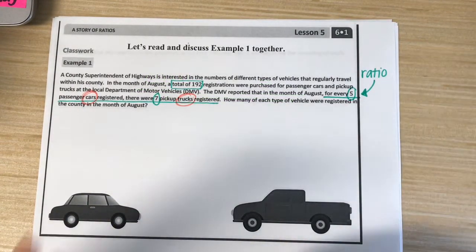This example is broken up in a couple of different steps for us, so we're really going to make sense of this together. But example 1 says a county superintendent of highways is interested in the number of types of vehicles that regularly travel within his county. In the month of August, a total of 192 registrations were purchased for passenger cars and pickup trucks at the local Department of Motor Vehicles, aka DMV. The DMV reported that in the month of August, for every 5 passenger cars registered, there were 7 pickup trucks registered. How many of each type of vehicle were registered in the county in the month of August?